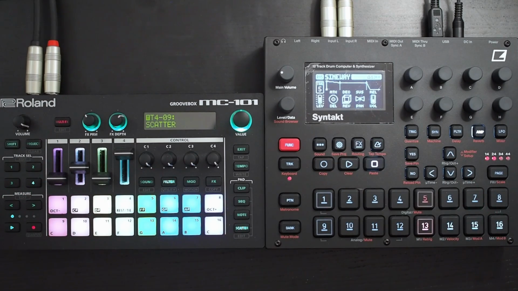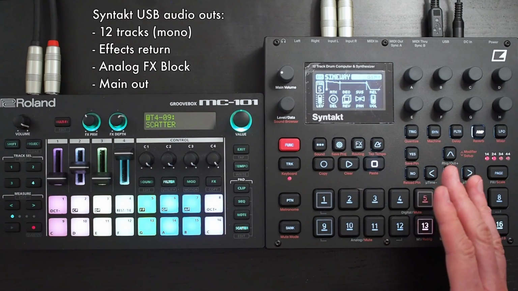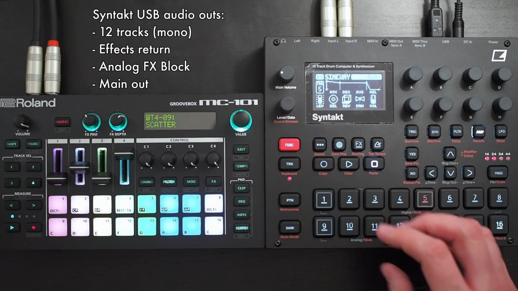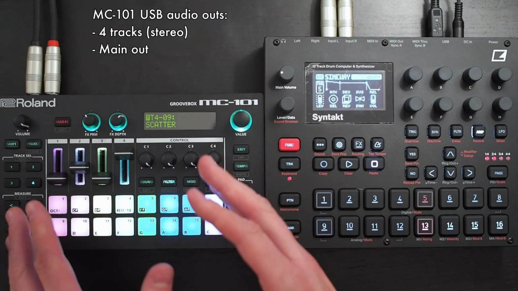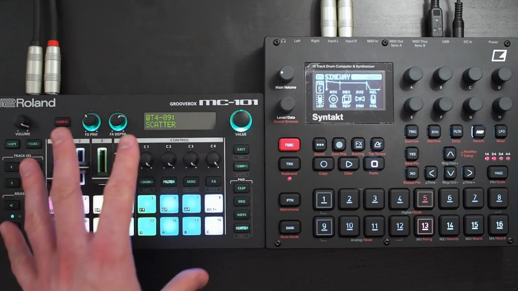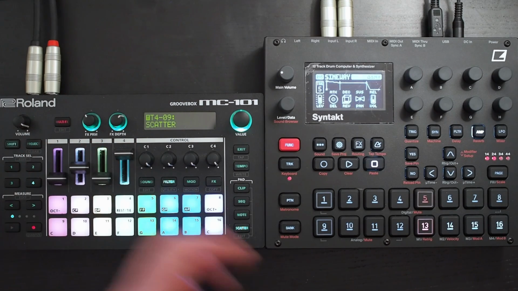The key difference is that the Syntakt has 12 tracks, plus reverb and delay sends, and then the analog effect blocks and the stereo mains. And the MC-101 only has 4 tracks. So what this means is that in practice, your drums are probably all going to be in one single track on the MC-101. And that means that you have to spend much more time to mix things properly.